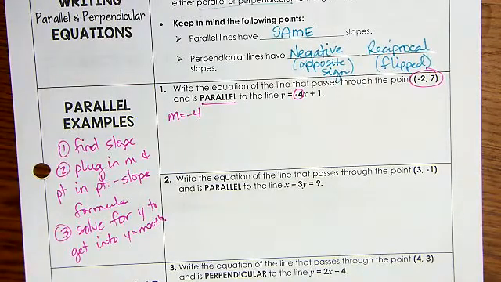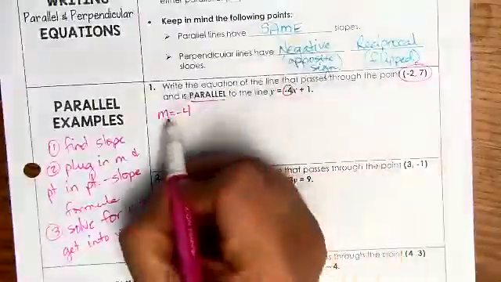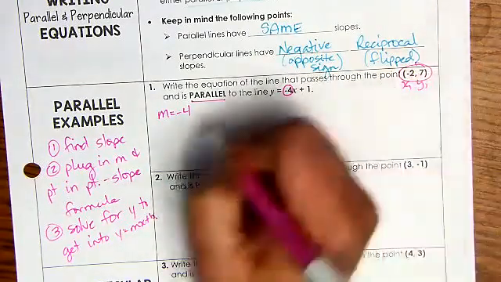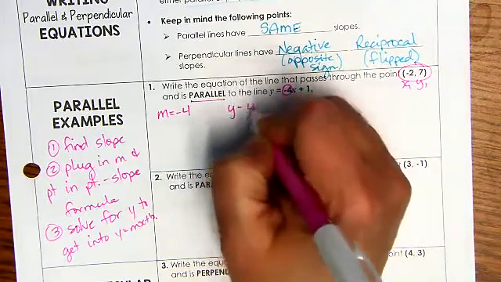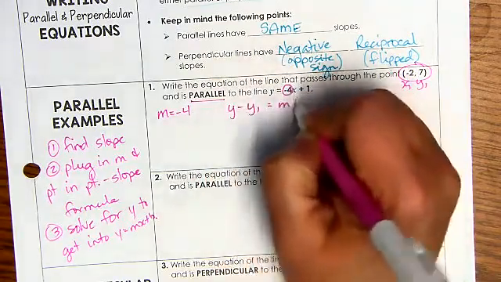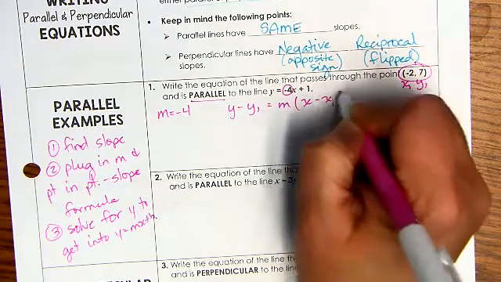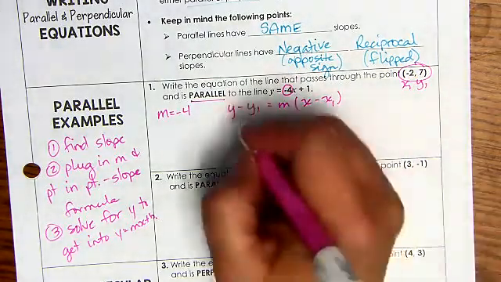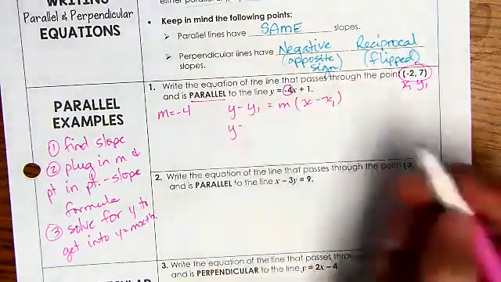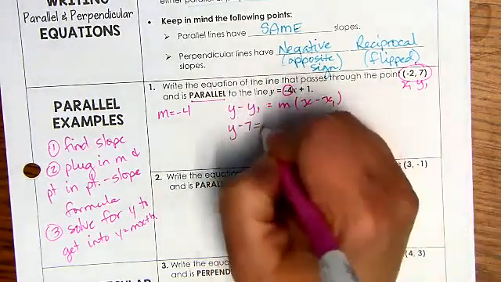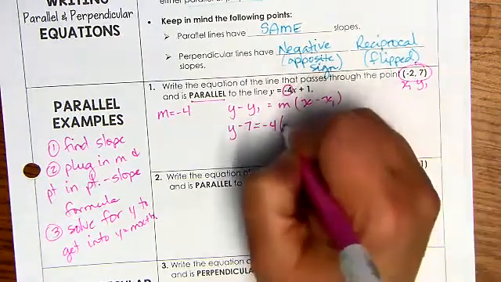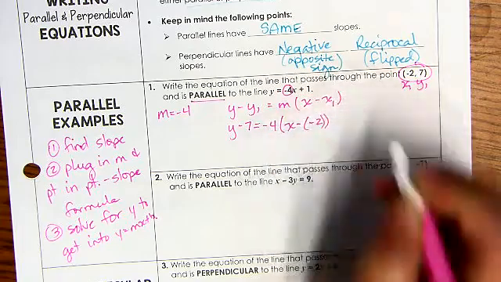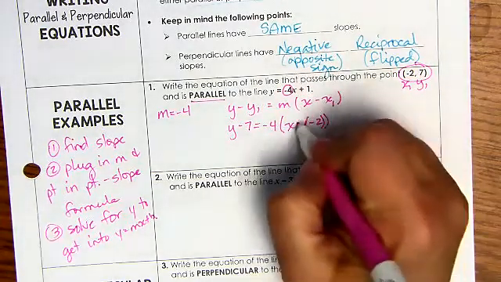All right, let's work the problem. I'm taking the slope and the point, and remember this is x1, y1, and we're plugging into y minus y sub 1 equals m, open parentheses, x minus x sub 1. So I'm going to have y minus 7 equals -4, open parentheses, x minus -2, double negative.